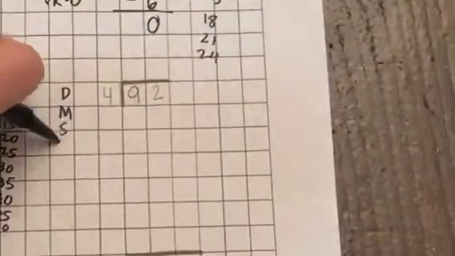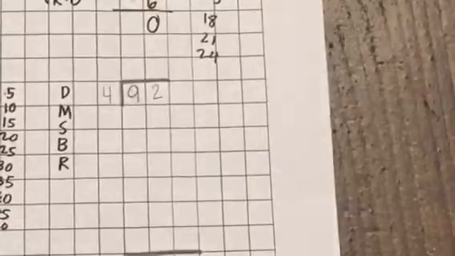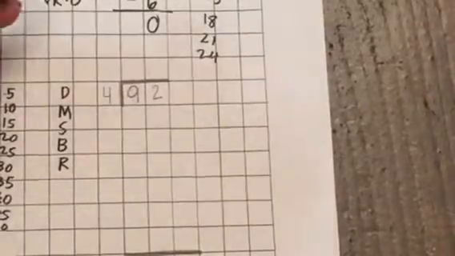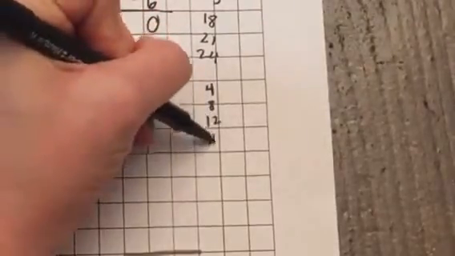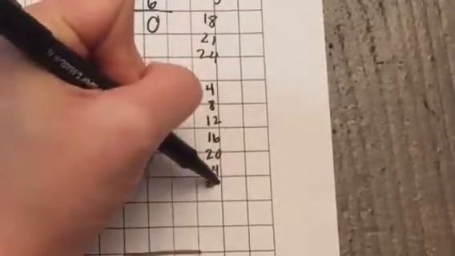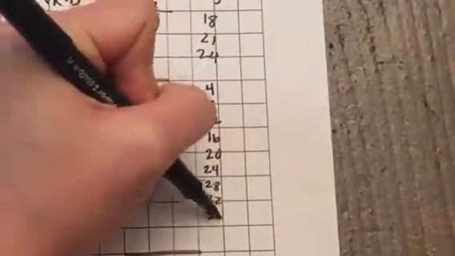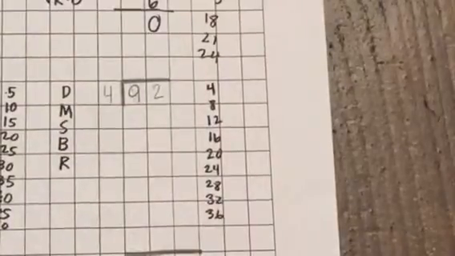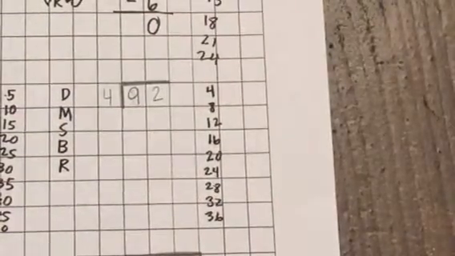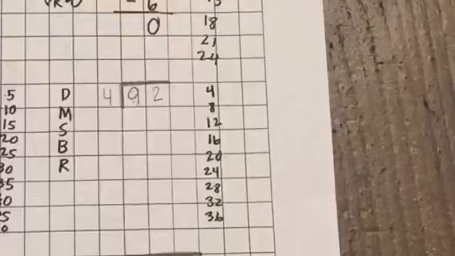Okay, problem 4. Dad, mother, sister, brother, rover. I'm doing this because the more times you do it, the easier it's going to be to remember. And I'm going to write down my multiples: 4, 8, 12, 16, 20, 24, 28, 32, 36. Now, if you know your multiplication facts, you might not need to do this. I just like doing it because it's helpful to me.